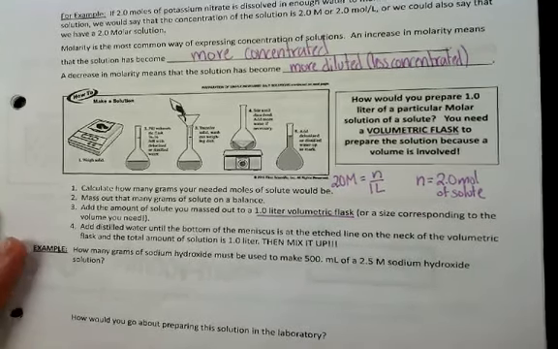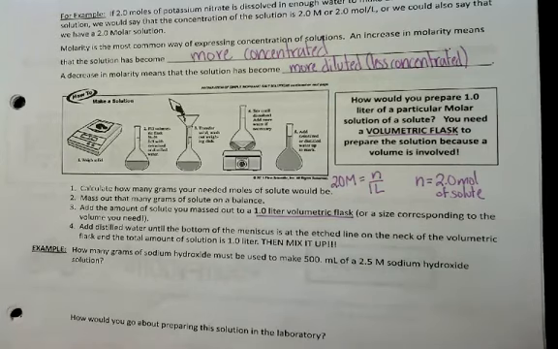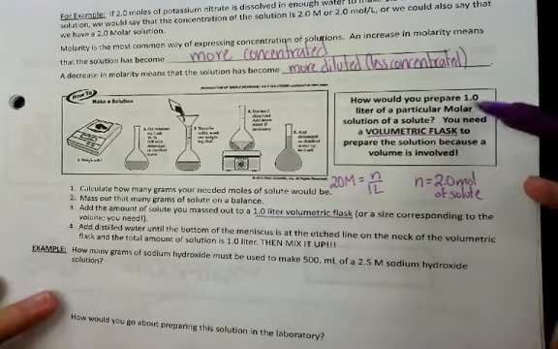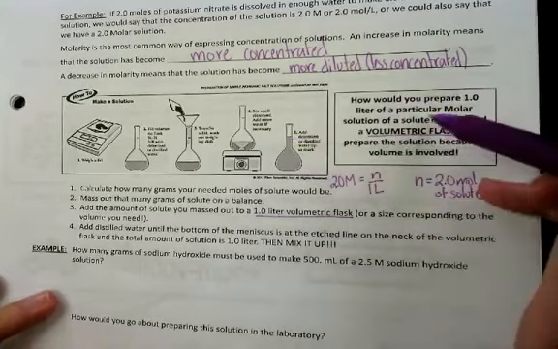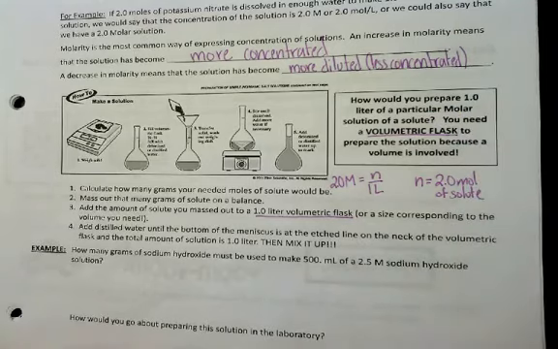This is especially important if you're using a liquid solute, right? So this here, it's really important that this, the 1 liter, it's 1 liter of solution. So that is the full solution with your solvent and solute. It's not just 1 liter of solvent plus solute. Yes? Okay.